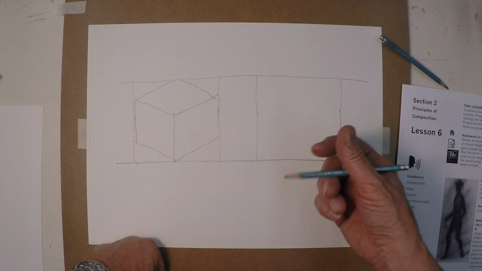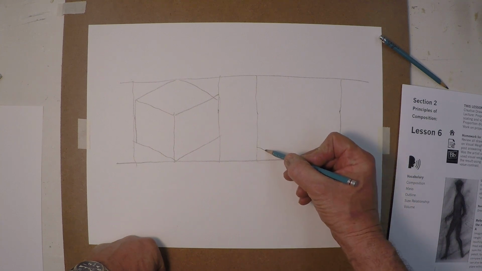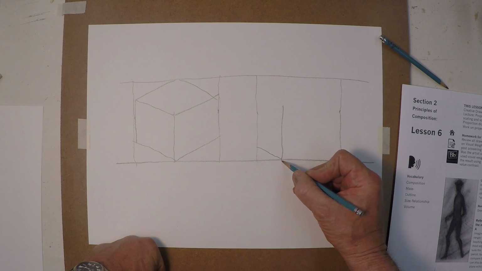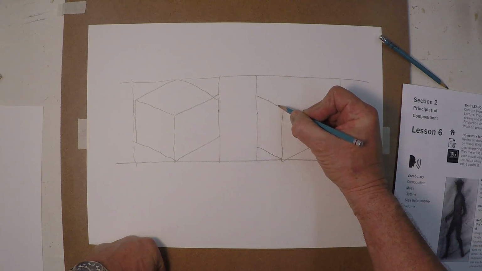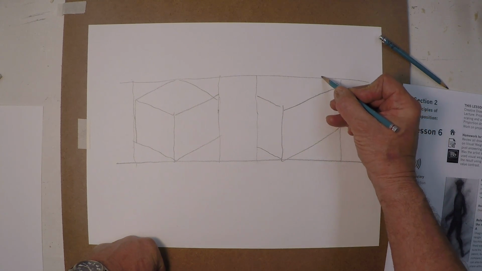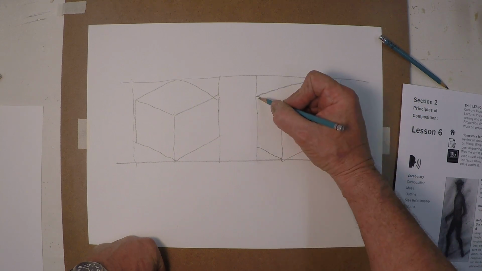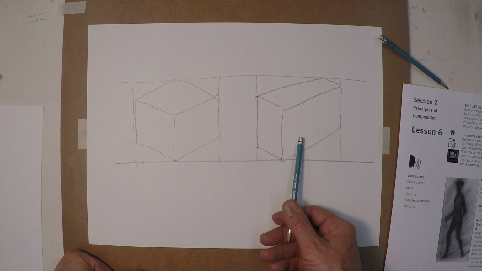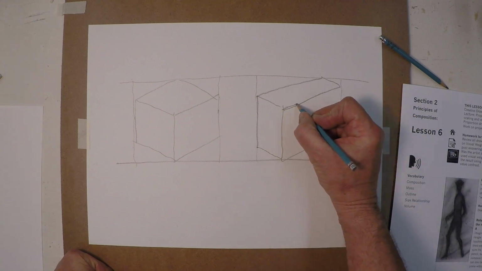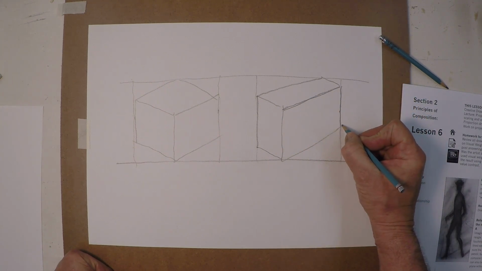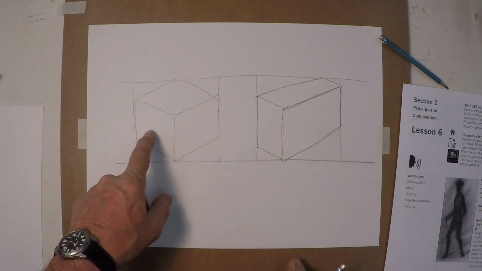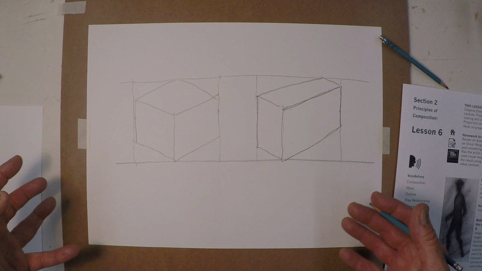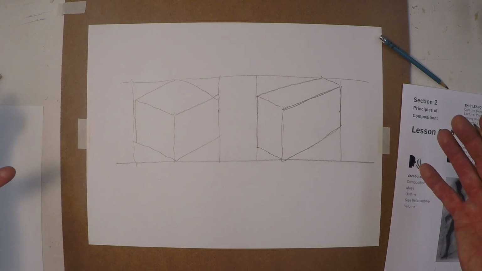Now, if I was to take another, and I'm going to do the same thing over here, but it's not going to be the same. Now, in here you have an elongated box. And here you have basically a cube. But both of them occupy the same shape, which is a square.